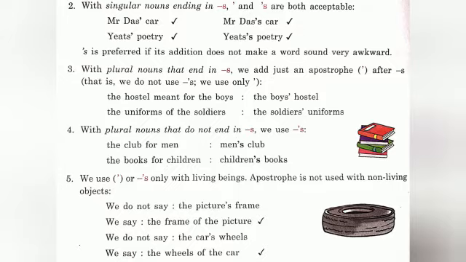Come on, the fifth point, we use apostrophe or apostrophe s with living beings. Apostrophe is not used with non-living objects. अगर कोई चीज़ नॉन लिविंग बींग्स है तो उसके साथ हम apostrophe s नहीं यूज़ करते. फॉर एग्जाम्पल, हम ऐसा नहीं कह सकते द पिक्चर्स फ्रेम, हम इसको ऐसे कह सकते हैं द फ्रेम ऑफ द पिक्चर्स. वी डू नॉट से द कार्स व्हील्स, हमें कहना चाहिए द व्हील्स ऑफ द कार.